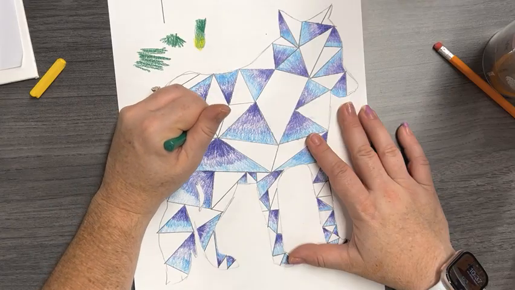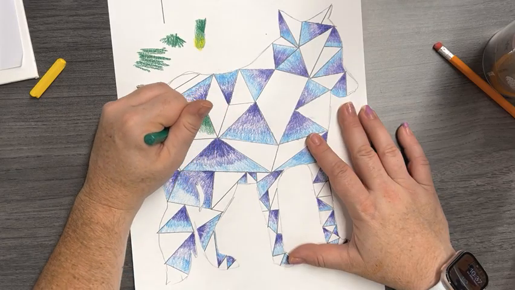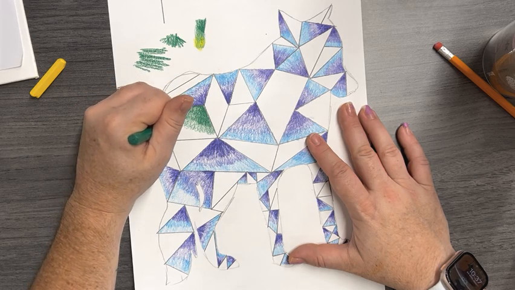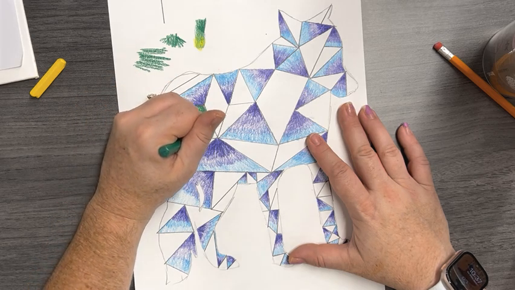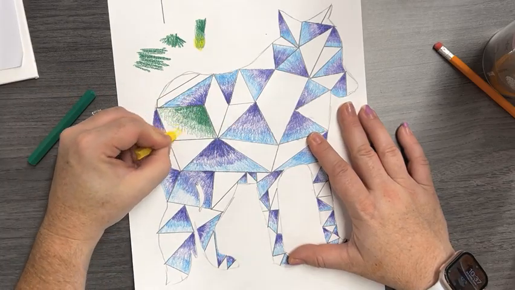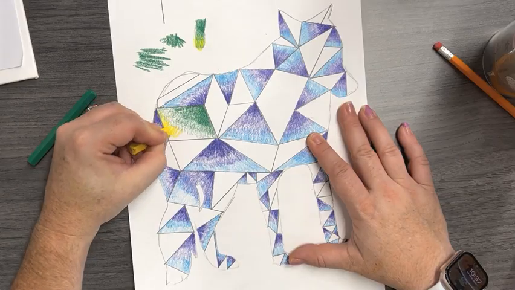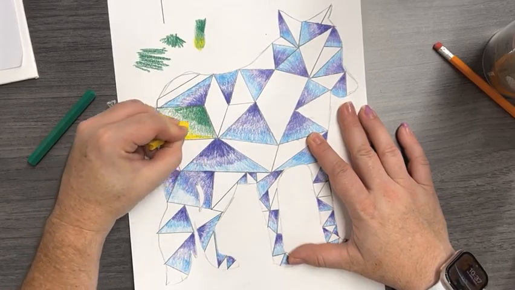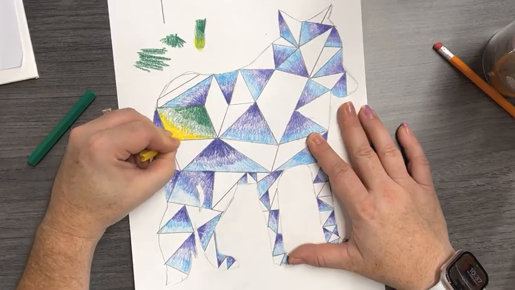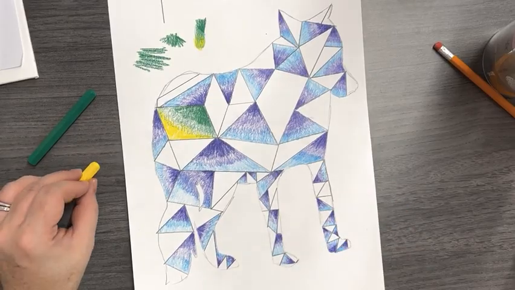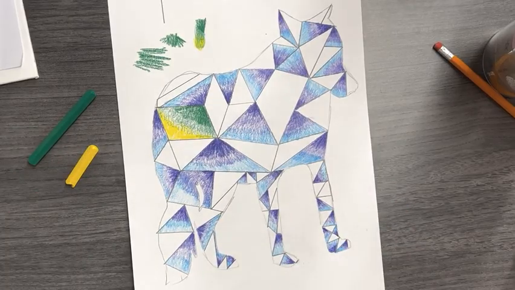with your colored pencil. And again, you can go lighter with your color pencil. And then I'm going to switch colors and go to the next one. And just see what you think. I'm going to take my time, and I'm going to go in and blend and do it for all the rest of my wolf.